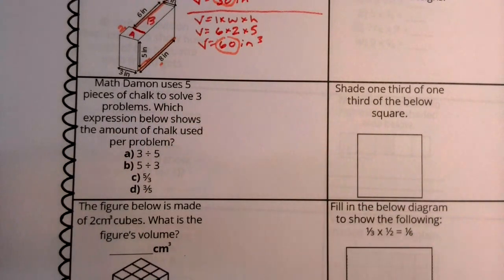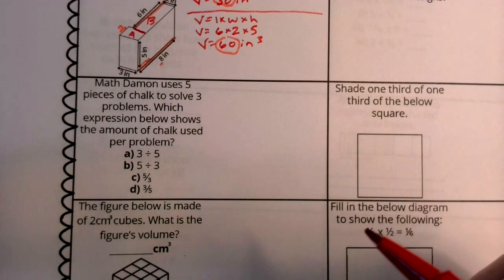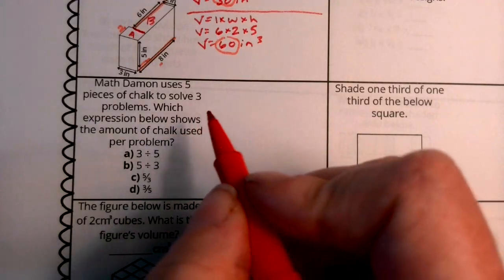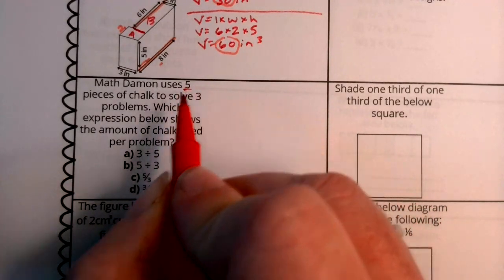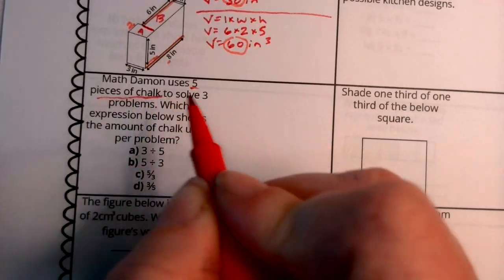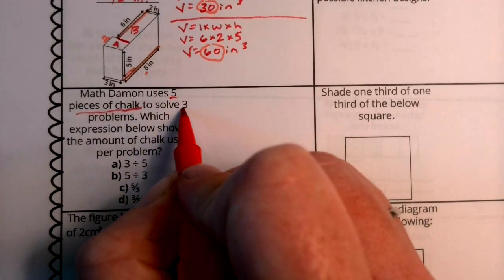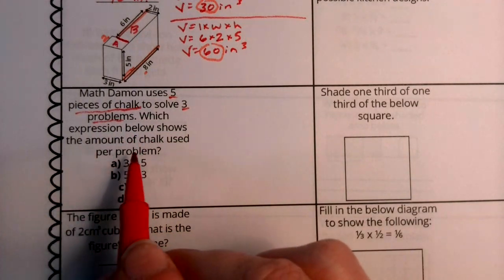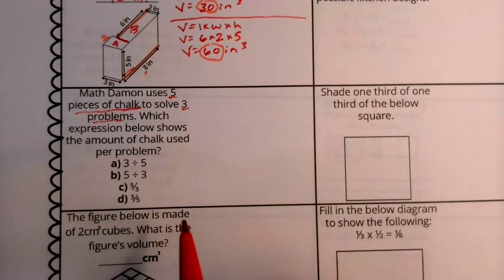Okay, now let's take a look at Math Damon. Math Damon uses 5 pieces of chalk to solve 3 problems. Which expression below shows the amount of chalk used per problem? Well, what is the thing that we are looking at? We are looking at 5 pieces of chalk, and the 5 pieces of chalk are used to solve 3 problems. Which expression below shows the amount of chalk used per problem, right?